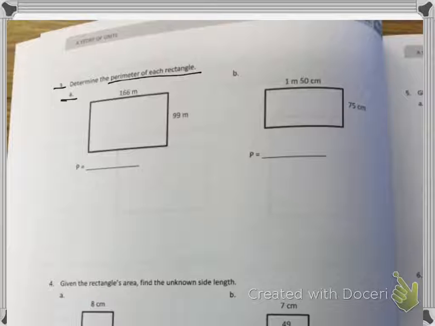So we have 166 meters here and 99 meters here. Now, if my width is 166 here, that means that the opposite side is going to be 166. And if my length is 99, that means the opposite length is going to be 99 as well.